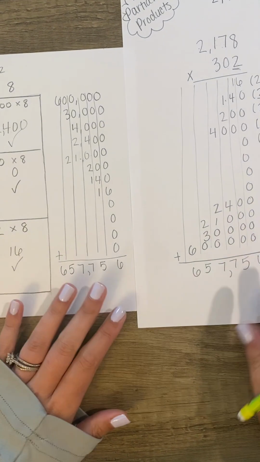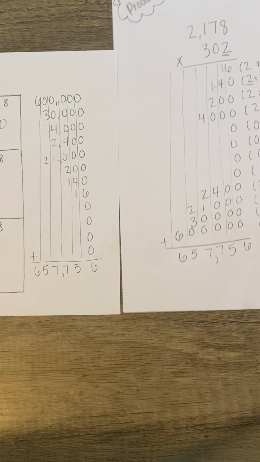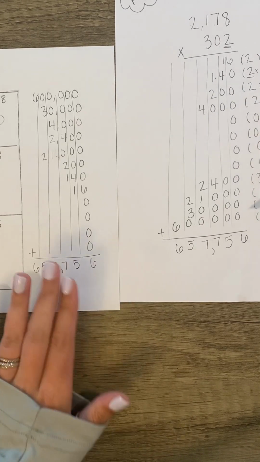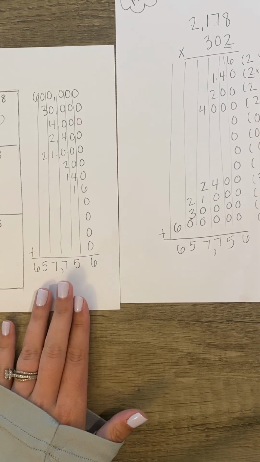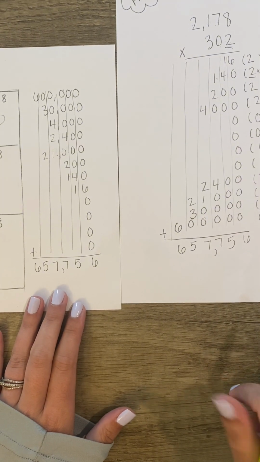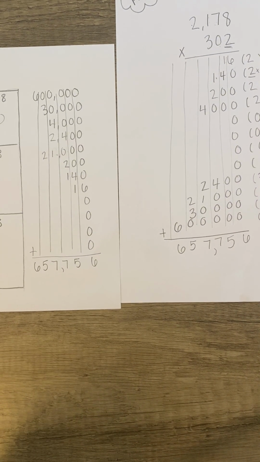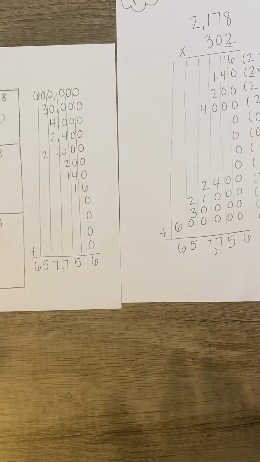I will bring back the strategy that we did with partial products. And if you'll see, we have all the same partial products that we did in the last strategy. This one is just set up differently, but we did still get the same final product of 657,756 in 3 different ways.